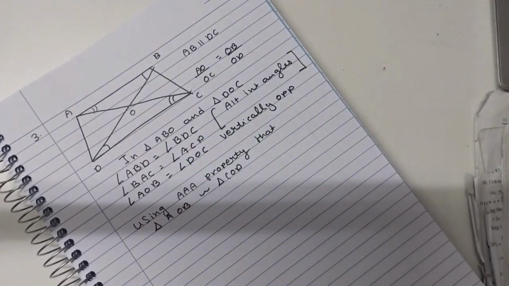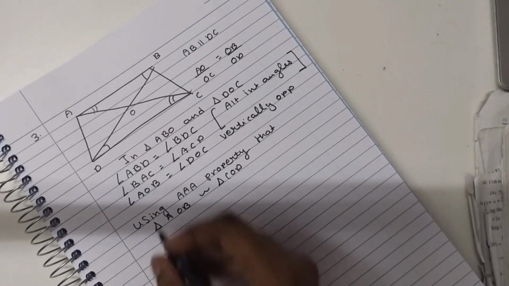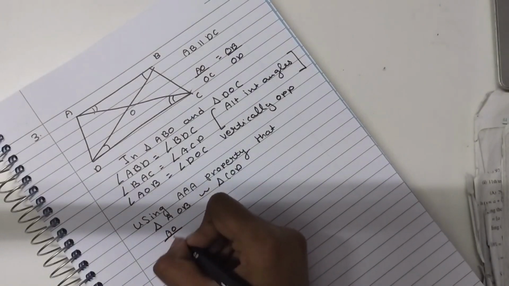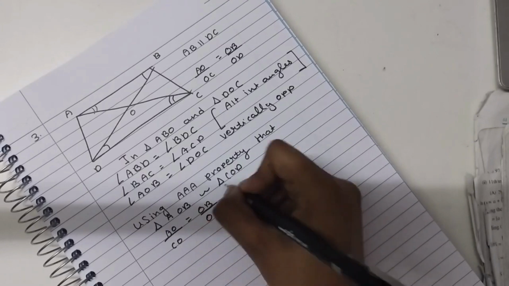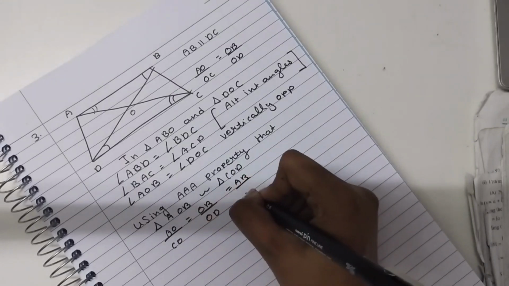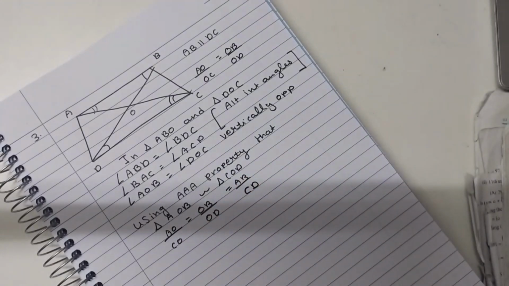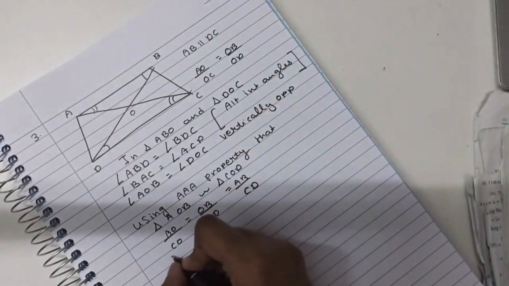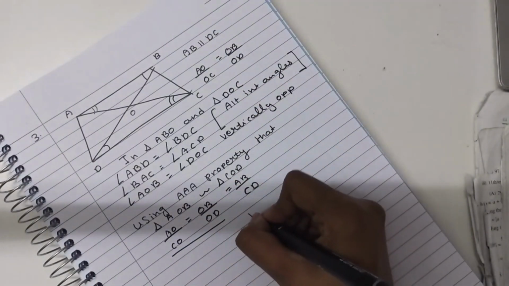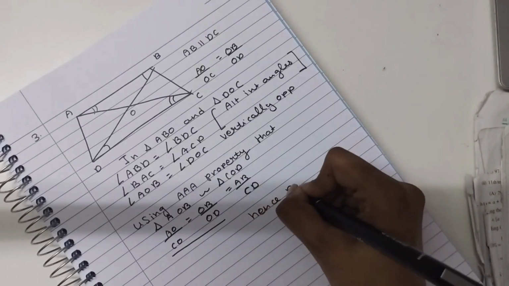So since triangle AOB is similar to triangle COD, we can say that its sides are in equal ratios. So that means AO by CO is equal to OB by OD, which is equal to AB by CD. And in the question they've asked us to prove AO by OC is equal to OB by OD, and we've already proved that over here, so we can say hence proved.